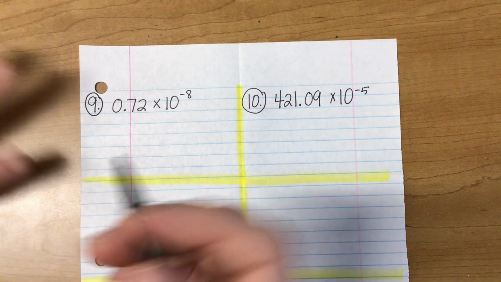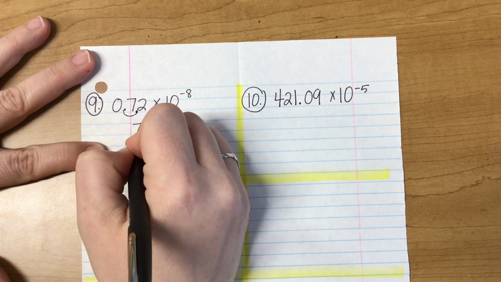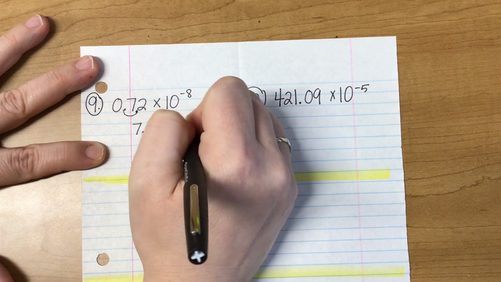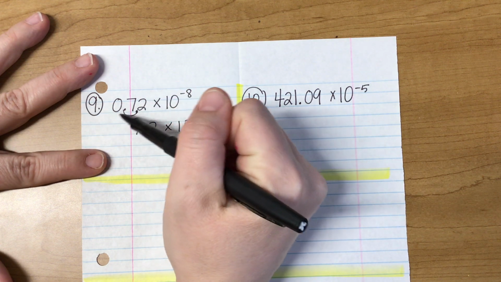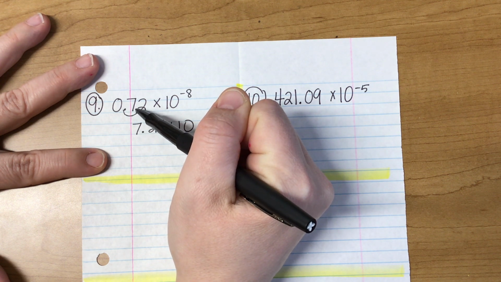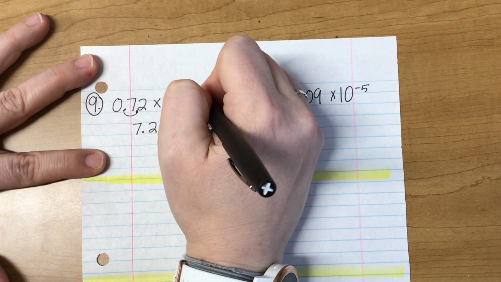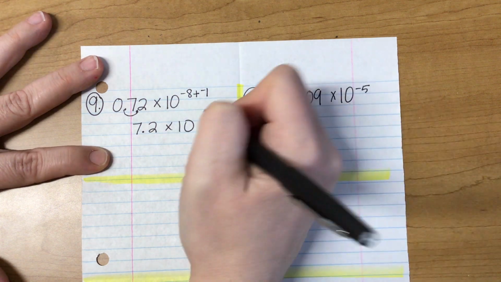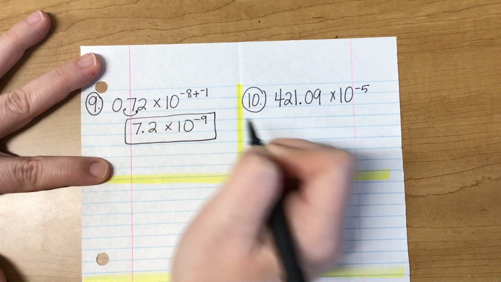Okay. This one should have been 7.2 times 10. Now, it was a little bitty tiny number, and I did 8 moves to get here. I needed to add one more move. I need it to be one more, but it's a negative move, so I'm adding -1 to make -10. If you did it on your own, give me a thumbs up if you got it right.